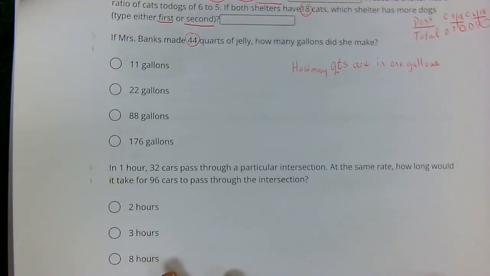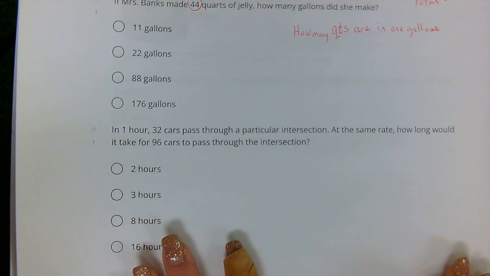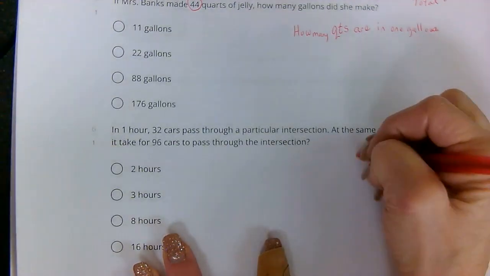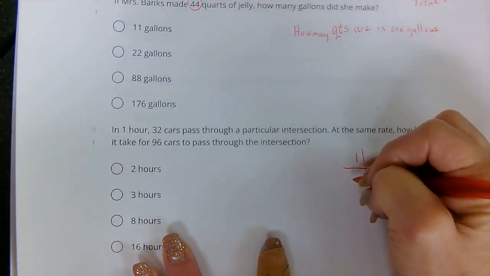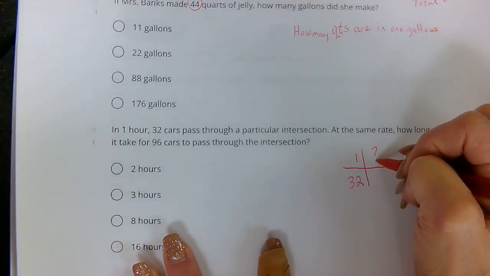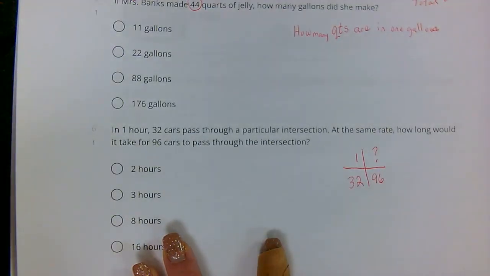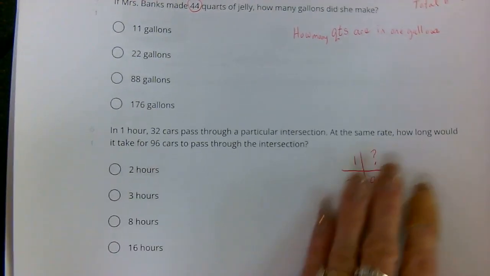Okay. In 1 hour, 32 cars pass through a particular intersection. At the same rate, how long would it take for 96 cars to pass through the intersection? Alright, so in 1 hour, 32 cars pass. How many hours is it when 96 cars pass? Okay? Don't forget to multiply your diagonals, divide the other number.